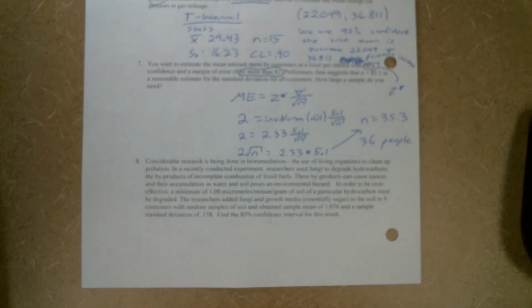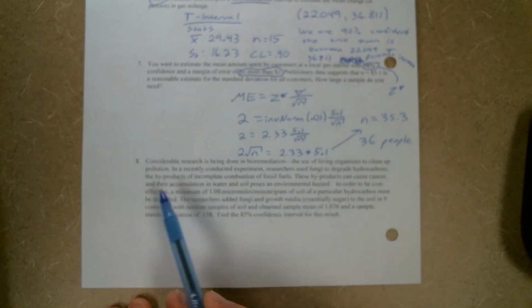The researchers added fungi and growth media, essentially sugar, to the soil in 9 containers with random samples of soil and obtained a mean of 1.076 and a sample standard deviation of 0.158. Find an 85% confidence interval for this result. So this is nice background information up at the top here, in case you're curious about this sort of thing.